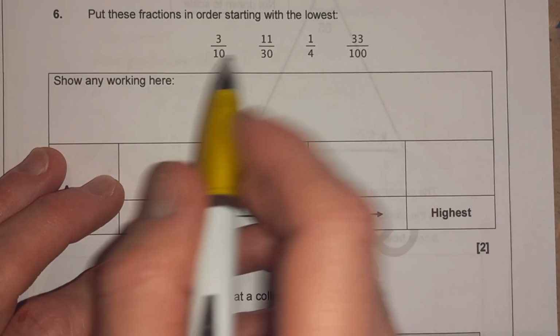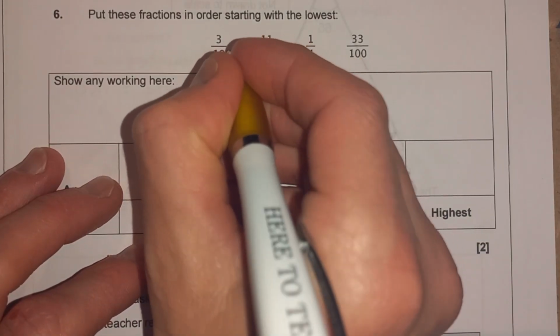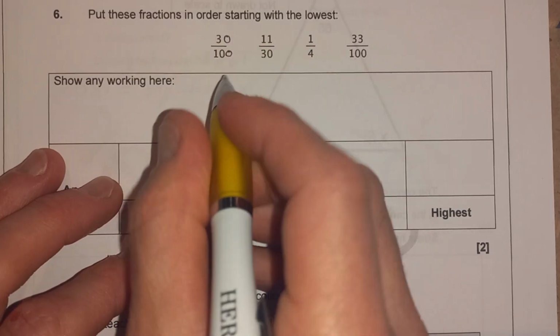Okay, so I'm looking at this one. This is out of 10. If I want to make it out of 100, I just need to multiply the top and bottom by 10, or add a 0.